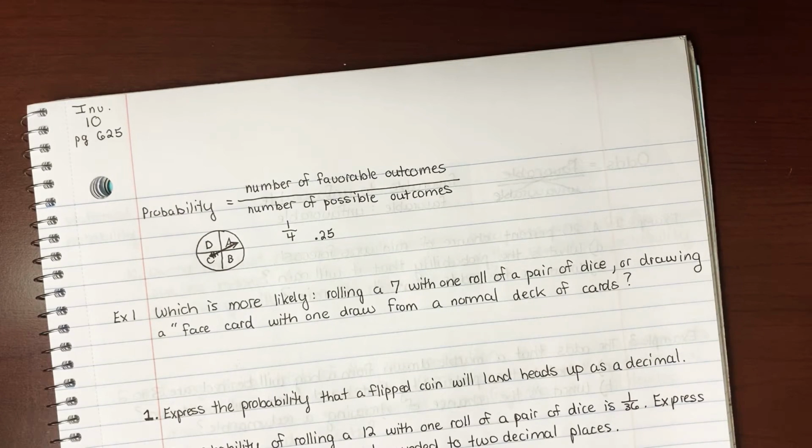Investigation 10, page 625, is over probability, chance, and odds. All right, we've talked about probability before. We haven't talked about chance and we haven't talked about odds yet. If you look at the top of page 625, it says probability, chance, and odds are different ways of expressing the likelihood that an event will occur.